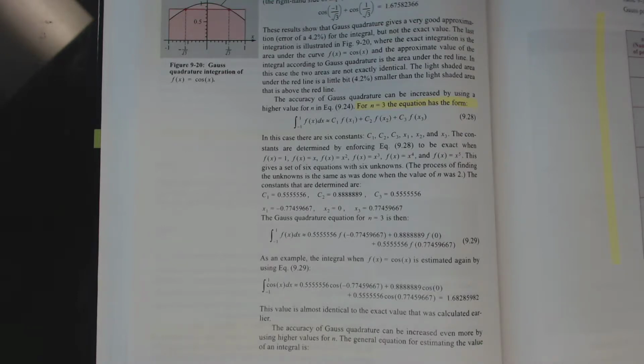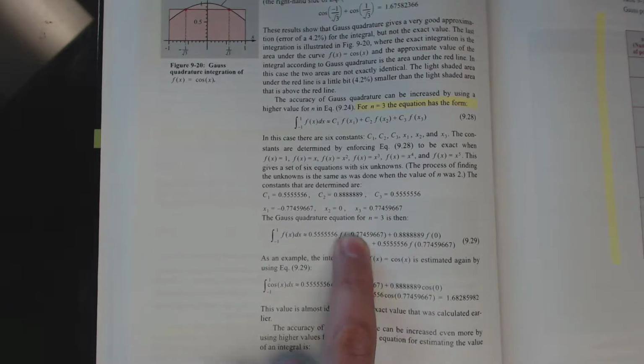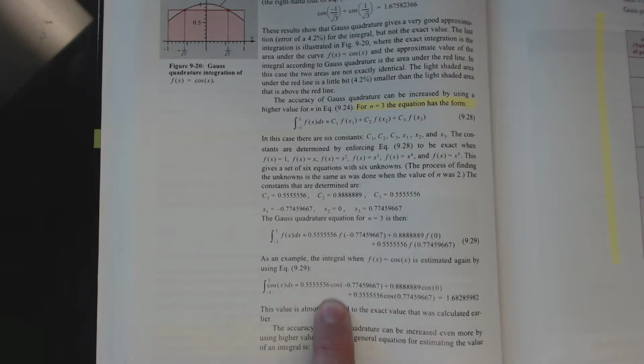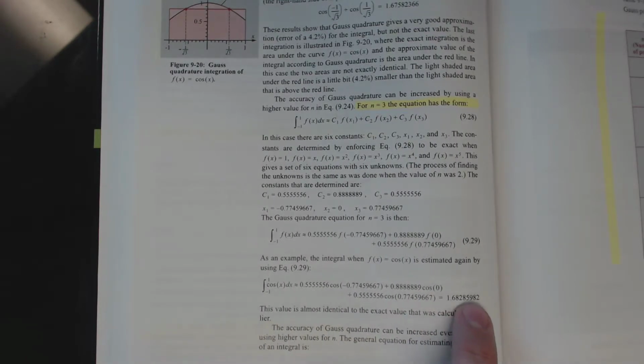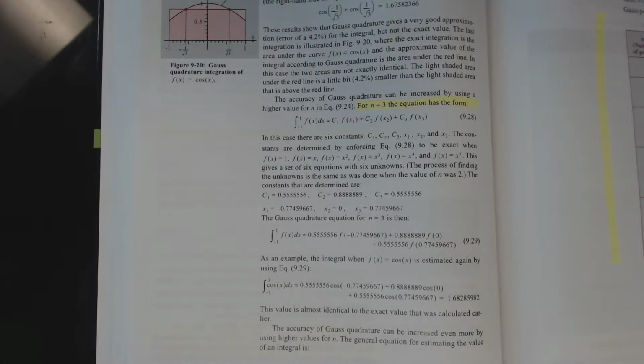It's symmetric for every case given in the textbook. So again, they evaluate the cosine function, taking the general form there, replacing the function to be evaluated with cosine here, to obtain a value of 1.68285. You can read the rest of the decimal places, and that's actually off by about 1/10,000th of a decimal place. So Gauss quadrature can be a very, very accurate numeric method if you are able to cherry pick the locations you sample your function.